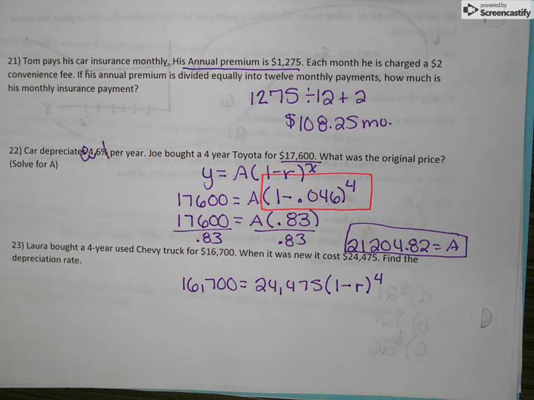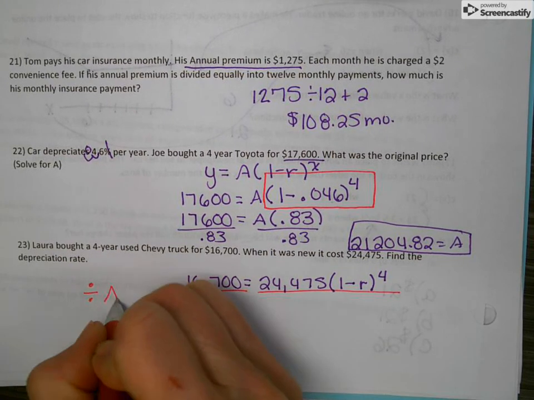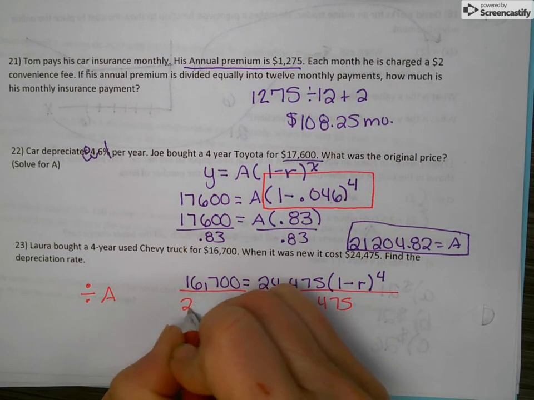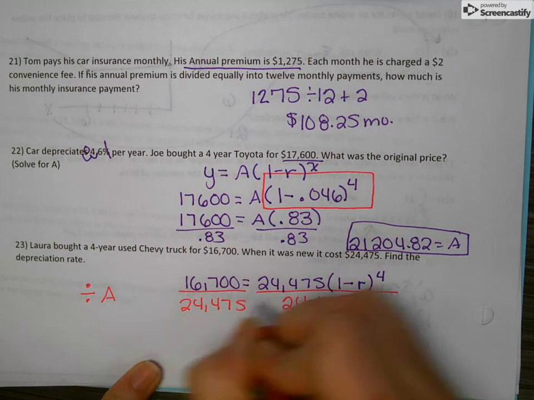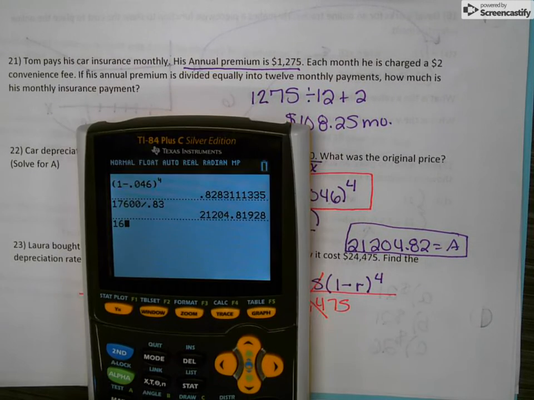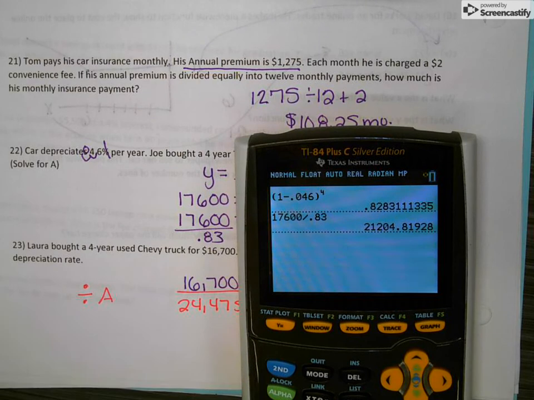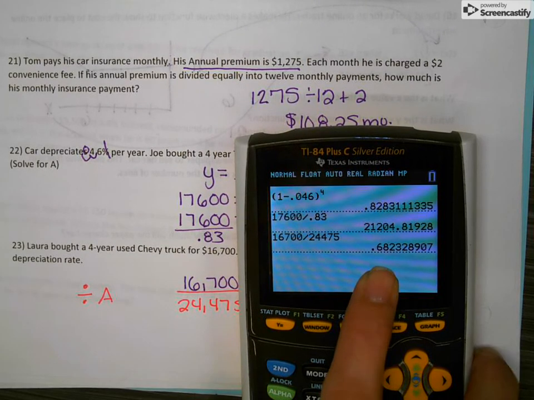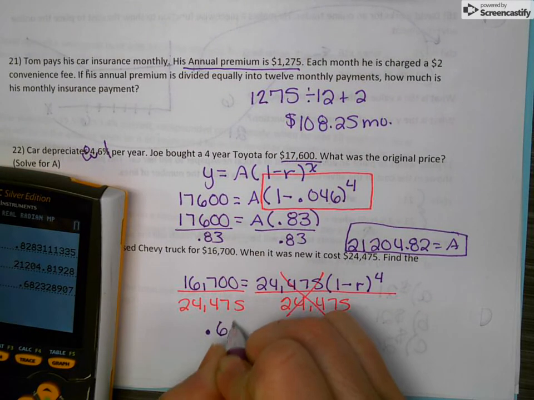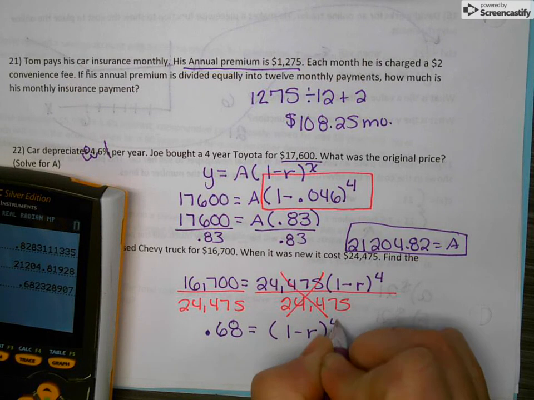My first step I'm going to do is divide both sides by A, which is 24,475. So I've got 16.7 divided by 24,475, and that gives me 68 cents. And that equals 1 minus R to the 4th power.